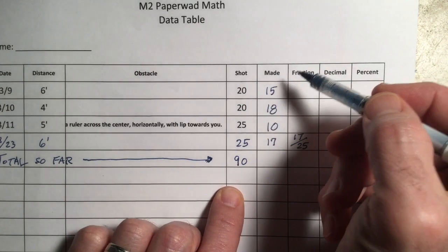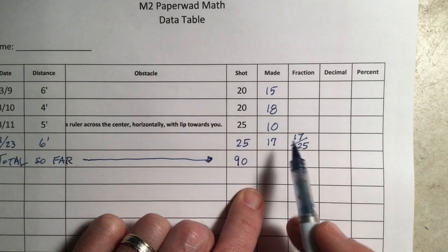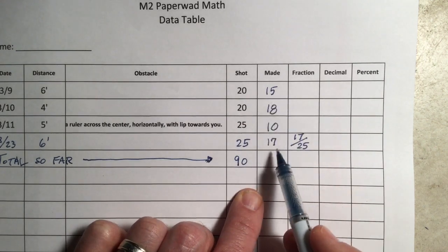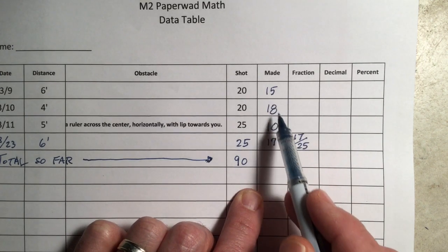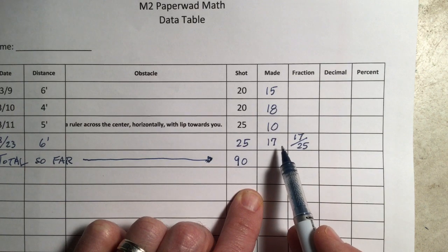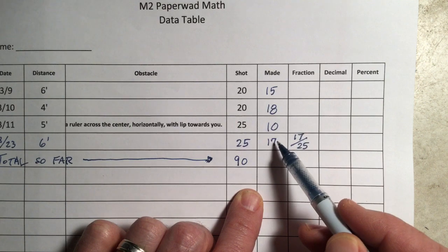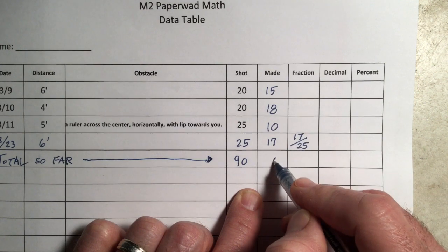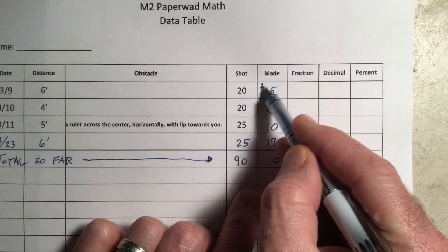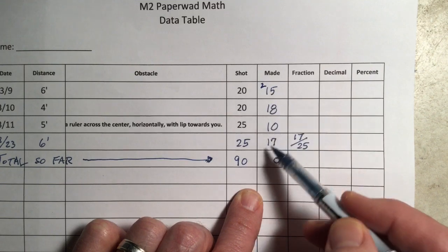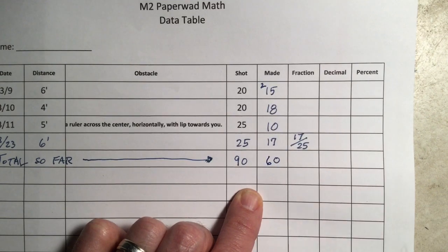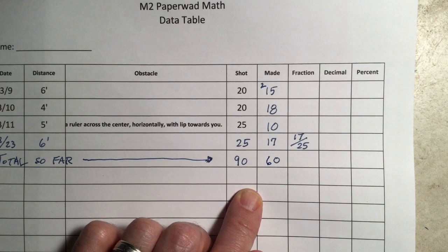Now we have to figure out how many that we have made. When we look to see that we have made, we need to add 15 and 15, 18, 10, and 17. That number gives us, 5 and 8, 13, add 7 more is 20. Carry my 2. 2, 3, 4, 5, 6. So we are 60 out of 90.